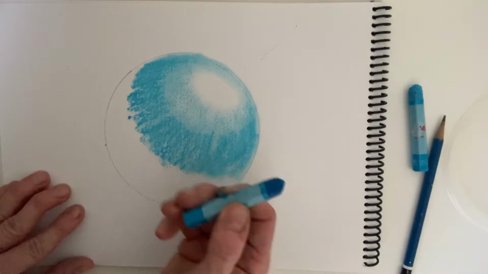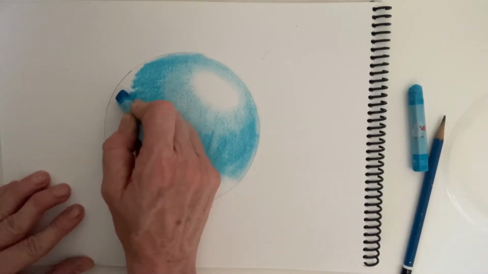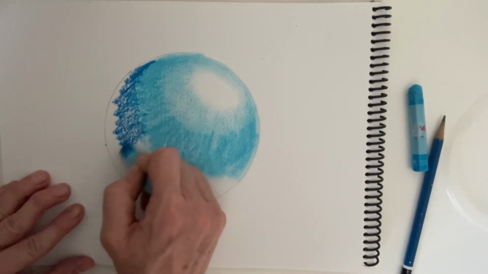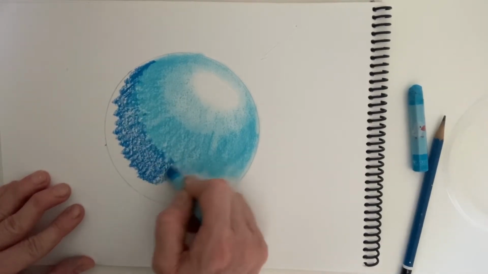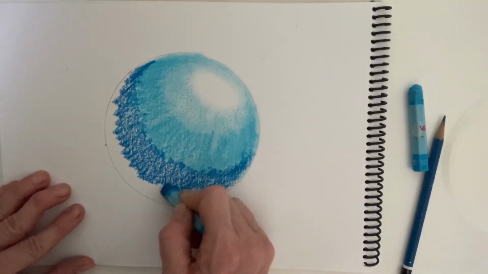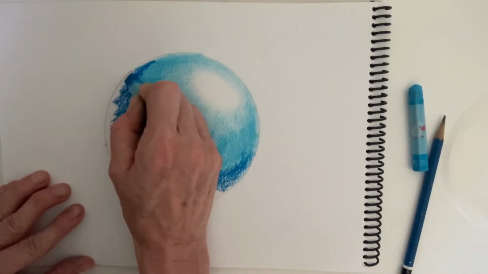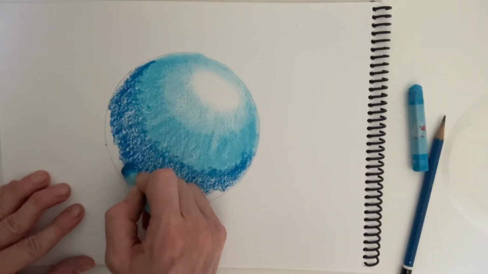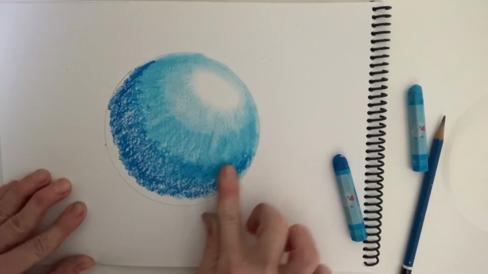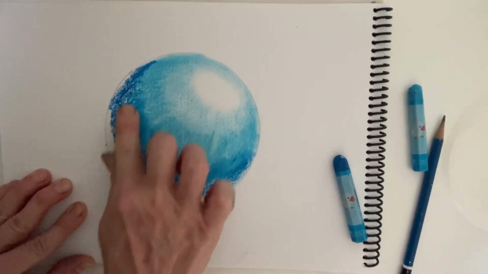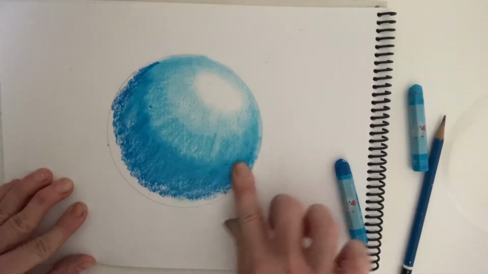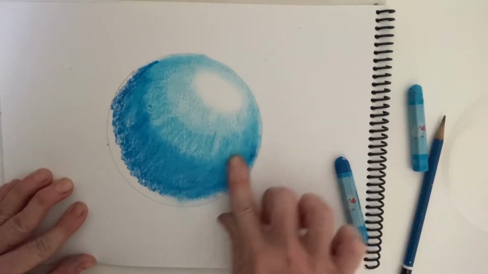Now you're going to get your mid-tone blue and do exactly the same. A nice curve of darker blue, slightly overlapping the previous tone. Hope you can see that. Just go almost to the edge. Then you're going to blend that so that the change of tone is gradual. Just blending that slightly.